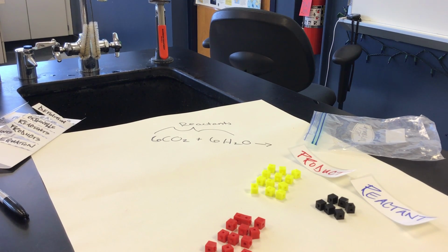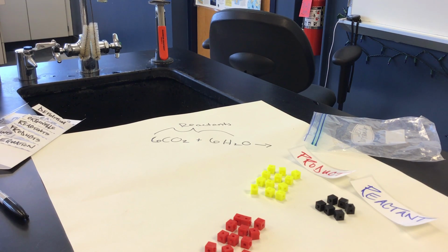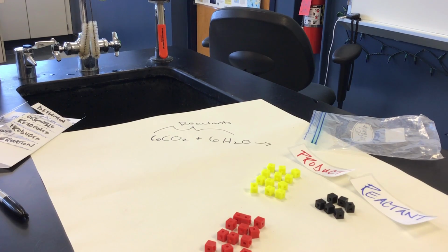Okay, at this time you should have filled out your key by looking at the numbers of blocks that we had of each color and using that to determine what would represent each type of element. Hopefully you came up with, since there were only 6 black blocks, that those black blocks must represent the carbon, okay? Because there's going to be 6 carbon atoms in the reactants of photosynthesis. The red should have been oxygen, since there are 18 oxygen atoms within the reactants of photosynthesis, and therefore the yellow should have been the hydrogen.